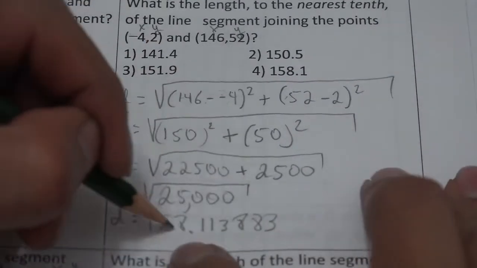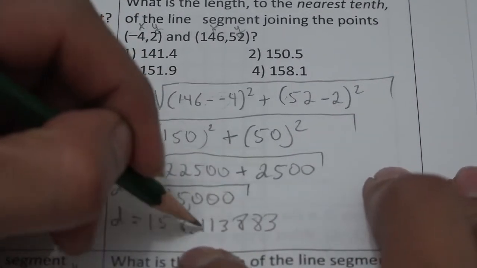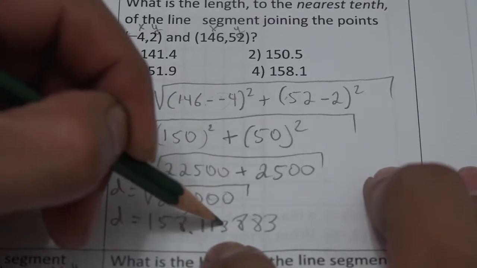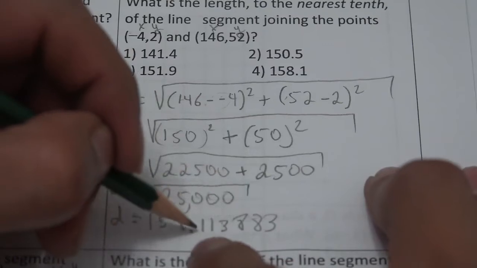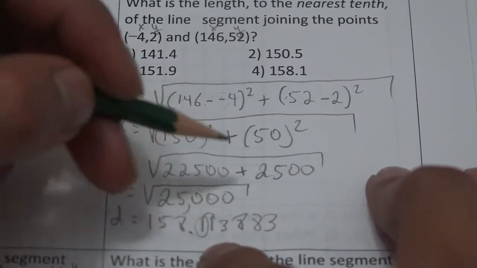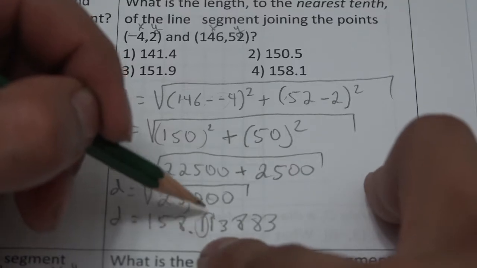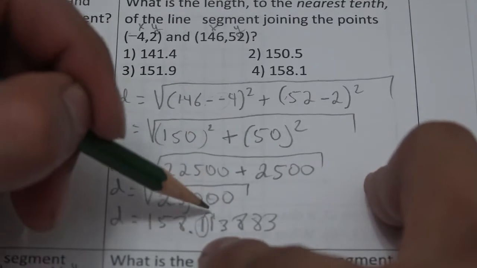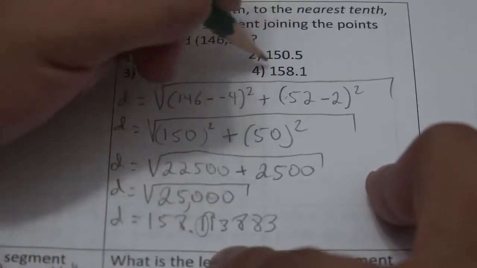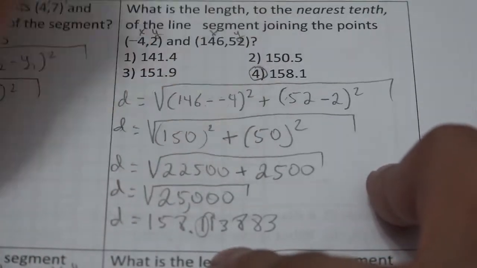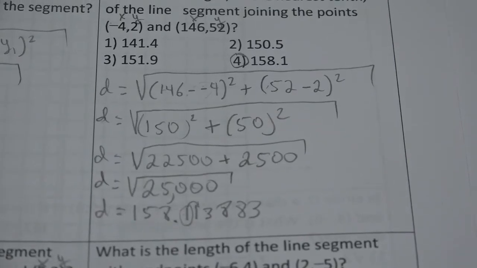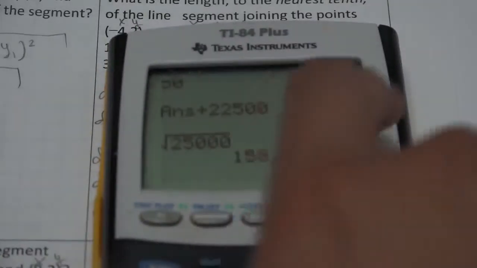So this is 158. After the decimal point, we start counting: the tenths, the hundredths, the thousandths, to the nearest tenth. So go to the tenths, look to the right. If the number that you see is 5 or more, the 1 becomes a 2. If it's less than 5, then it stays at 1. So your answer is 158.1. Got it?